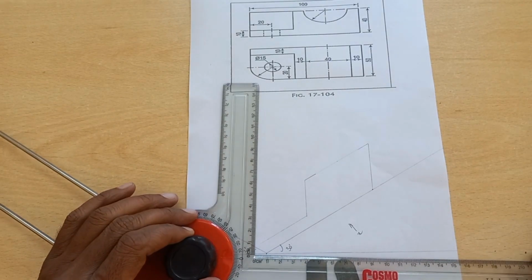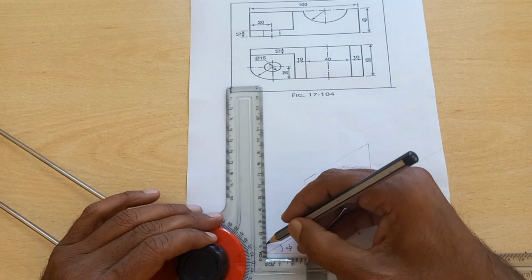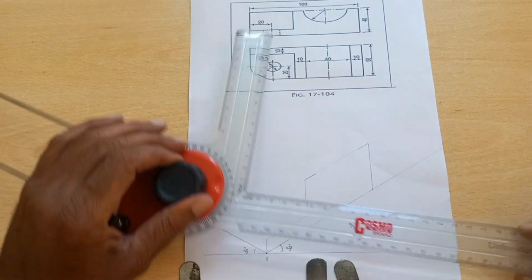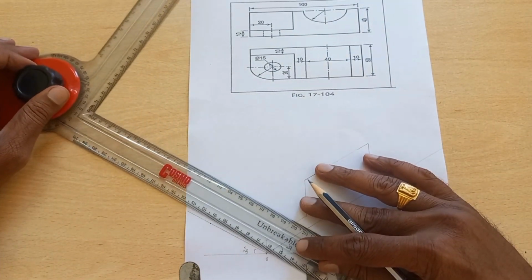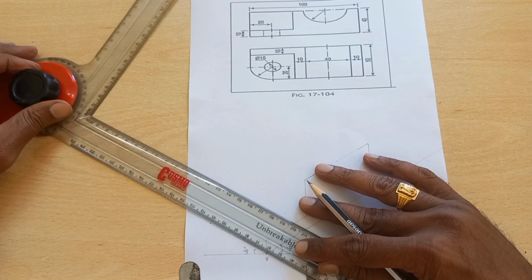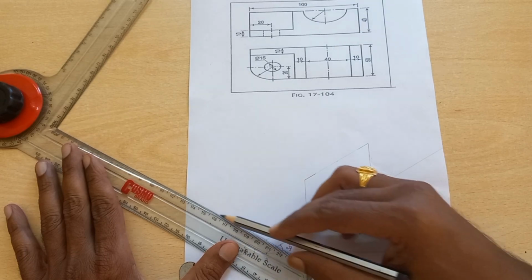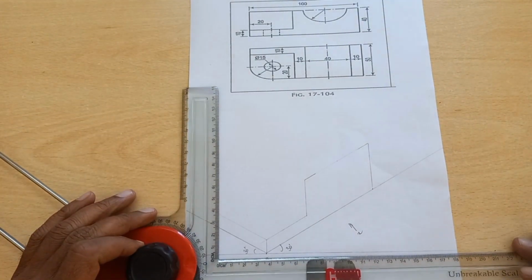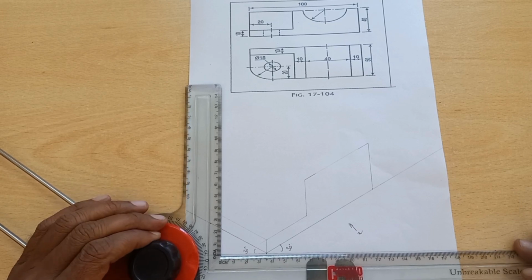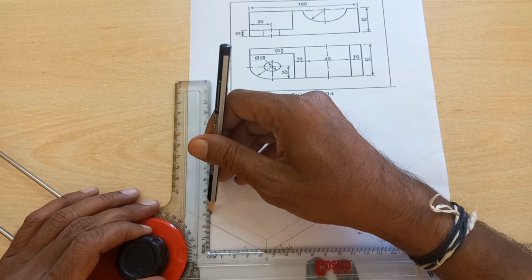Okay, from this point, taking the width as a reference, I will draw a line from here, and then next, taking the XY line as reference, from 50 I will draw another line.